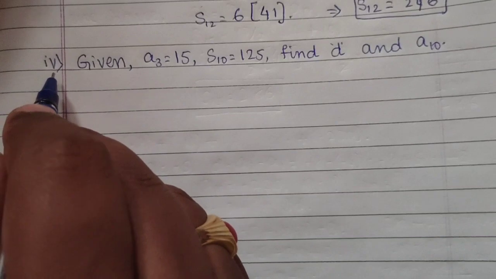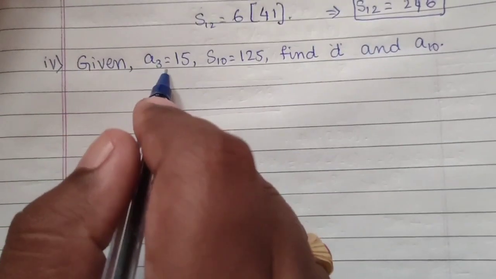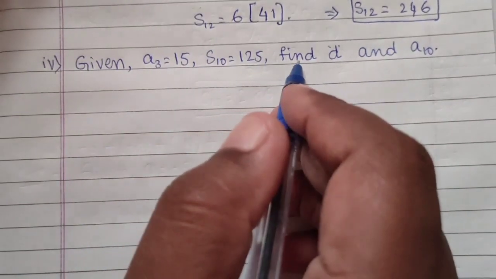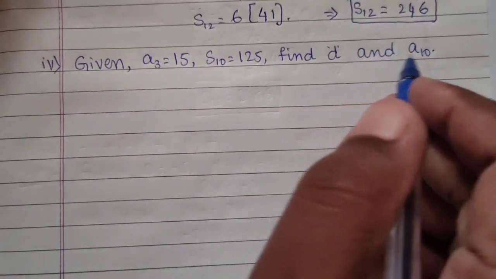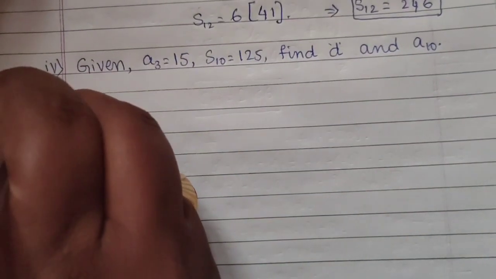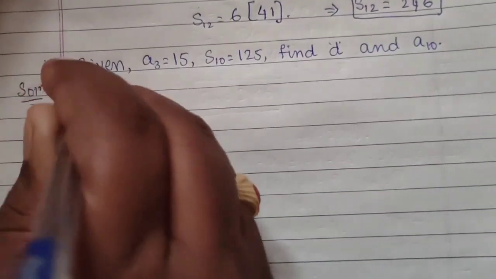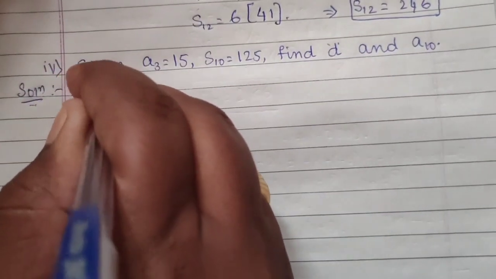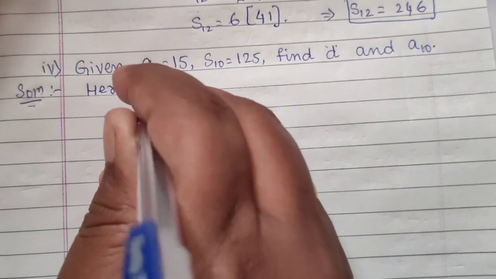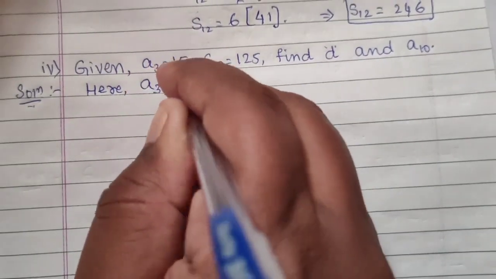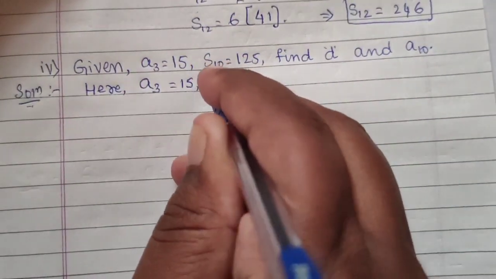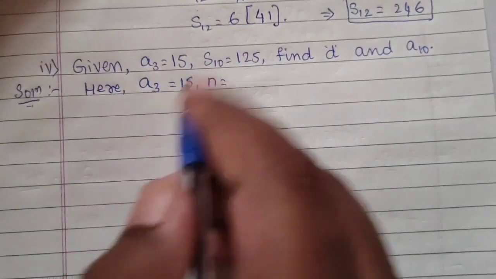Next, fourth one, given A3 is equal to 15, S10 is equal to 125, find d and A10. Solution. Here A3 is equal to 15, that is n is equal to 3.